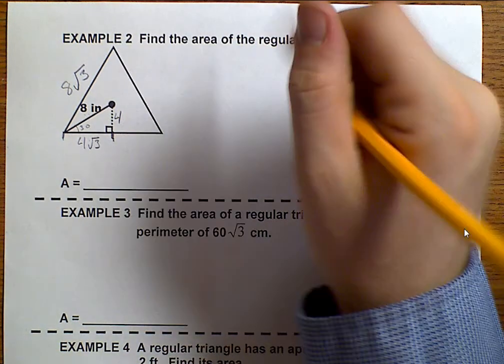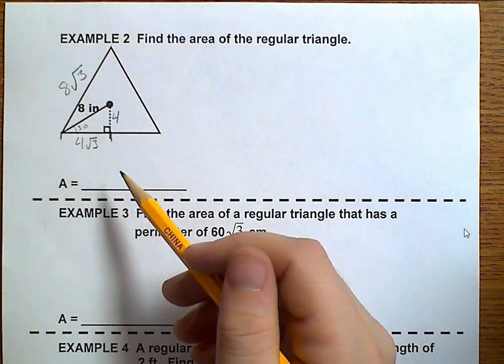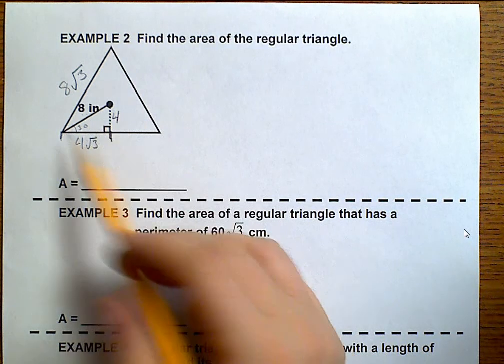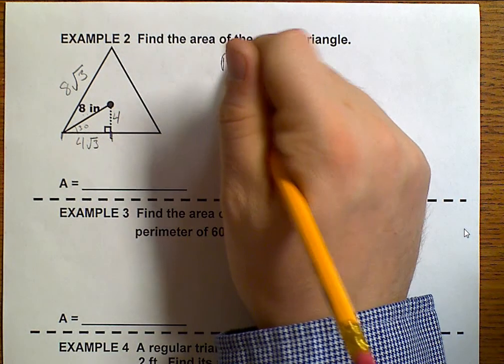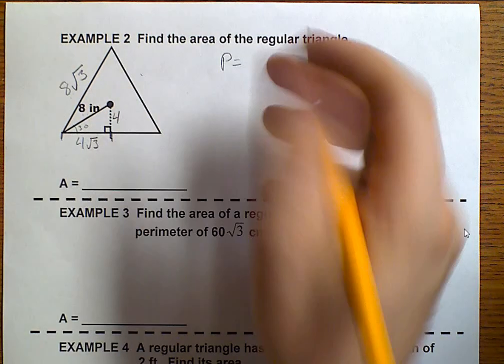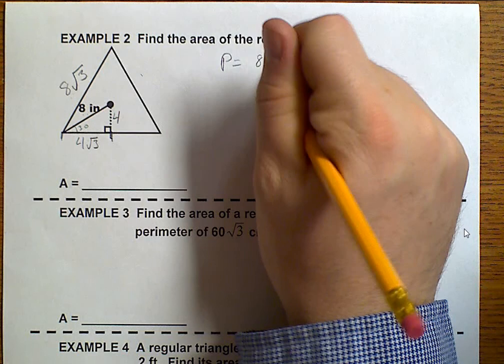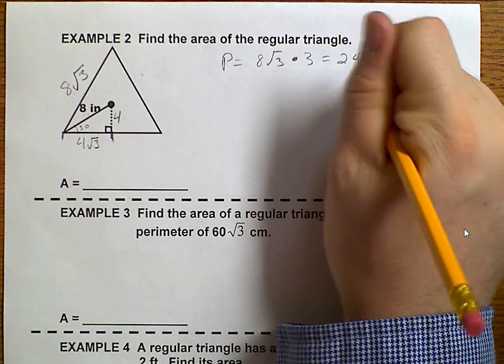So what we have now is we have labeled all the parts that we need. So first off, we need our perimeter. That would be 8 square root of 3 times 3 equals 24 square root of 3.